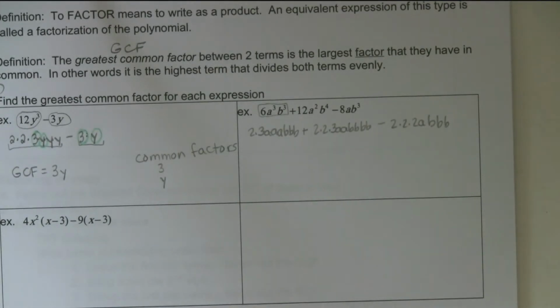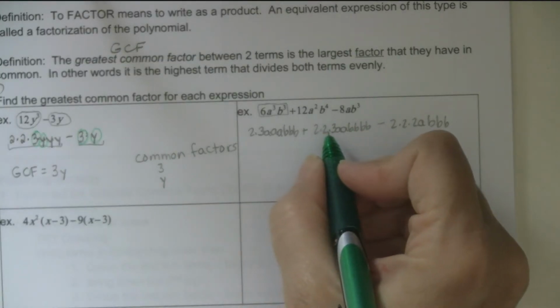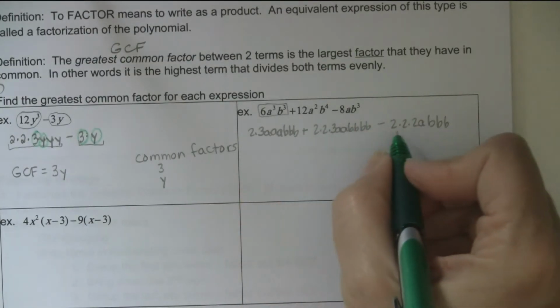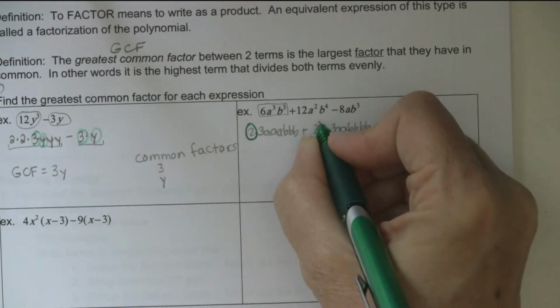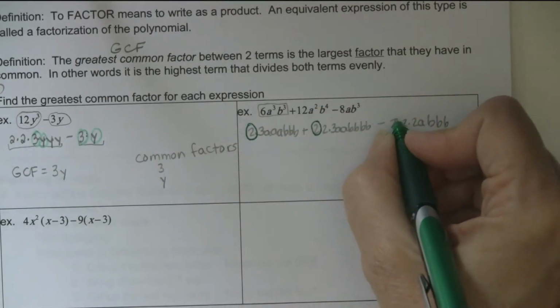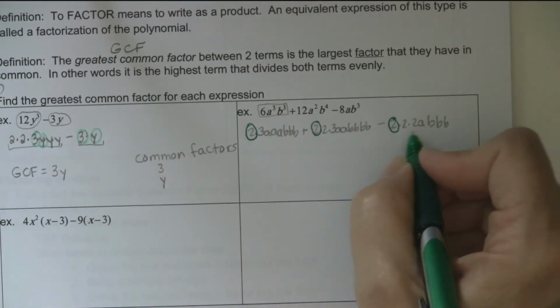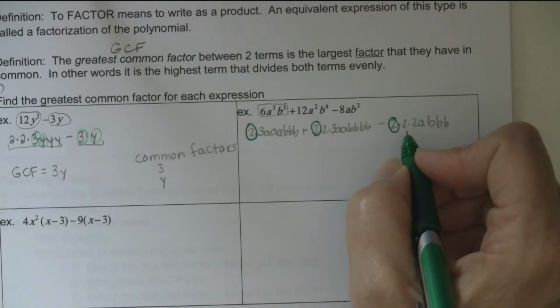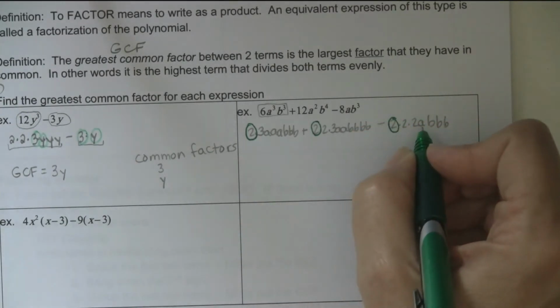And then I want to circle what they have in common. That's what I'm going to do next. And so I notice that, well, I thought they had 2 in common, and they do. They have a 2 in common. So I'm going to circle what they all have in common, a 2. They don't have a 3 in common because 3 doesn't go into 8.